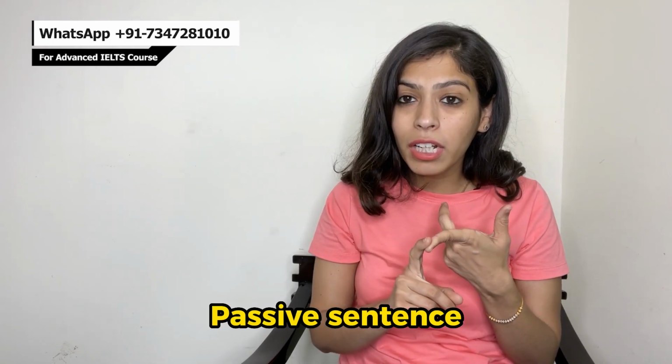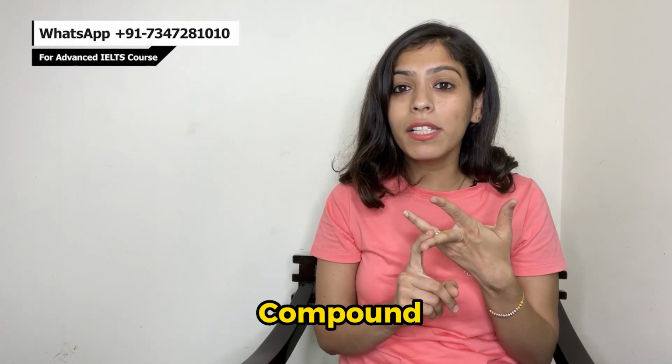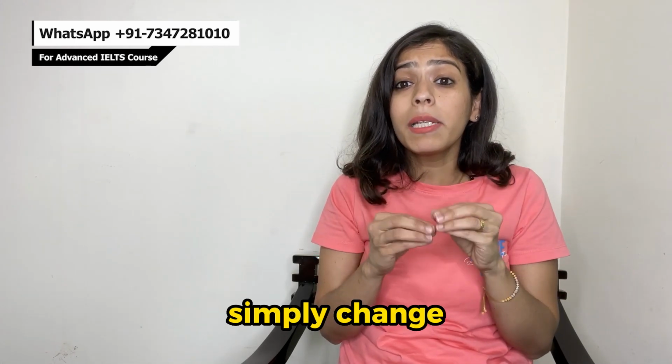So there are methods. You can use passive sentence, you can use conditional sentence, you can use compound, you can use simple. Simply change the sentence structure. You can either use passive structure instead of active. That's what you need to do in order to do effective paraphrasing. So the third tip is to change the sentence structure.